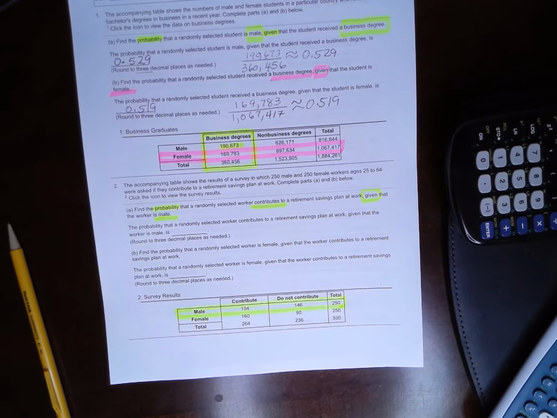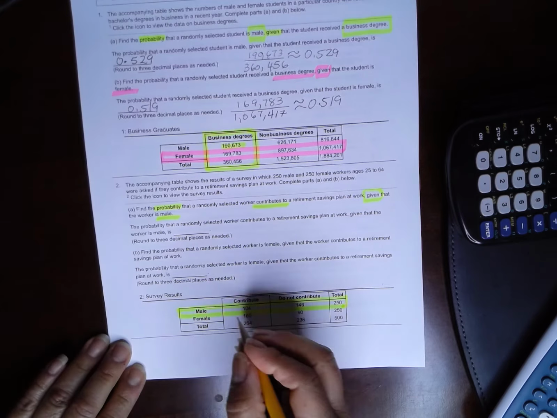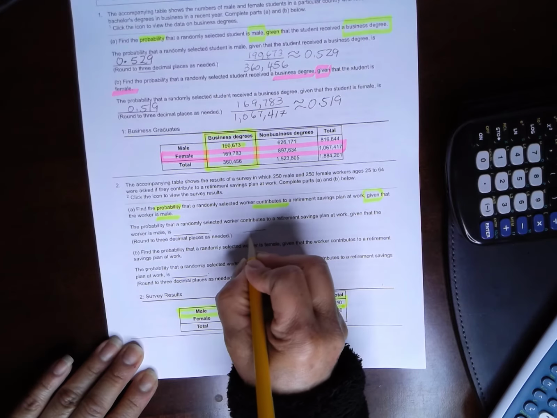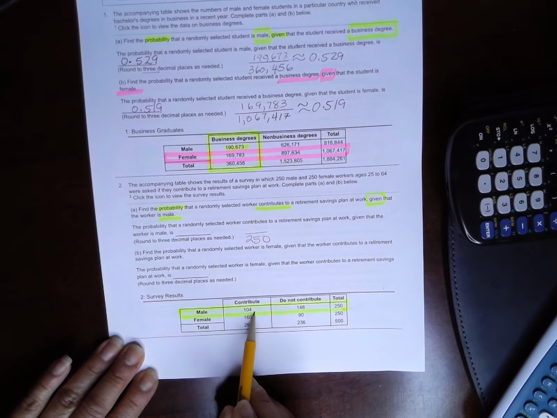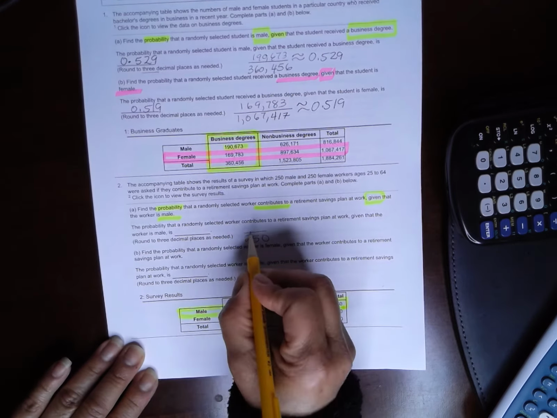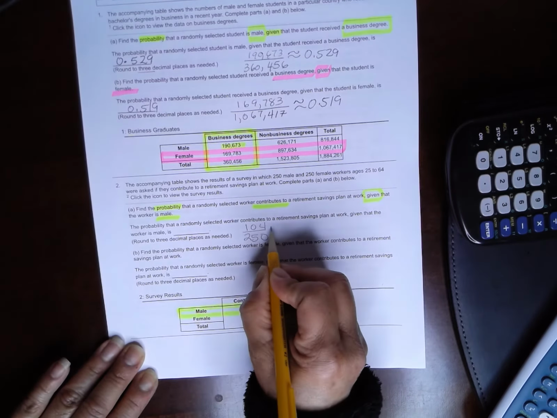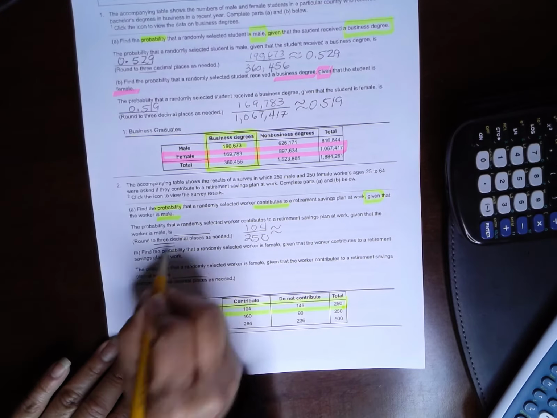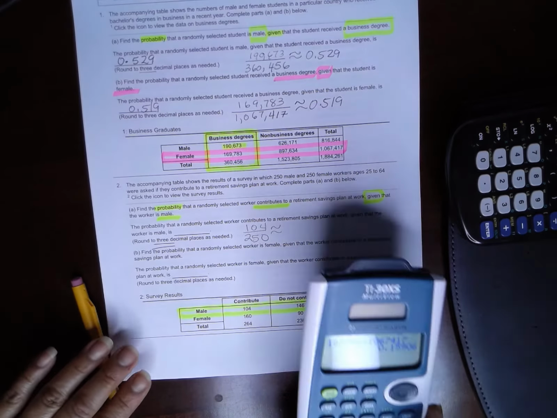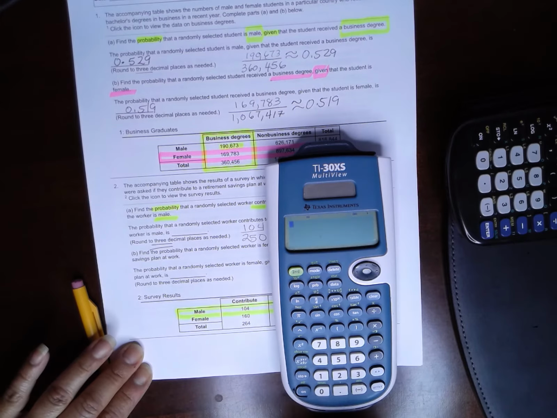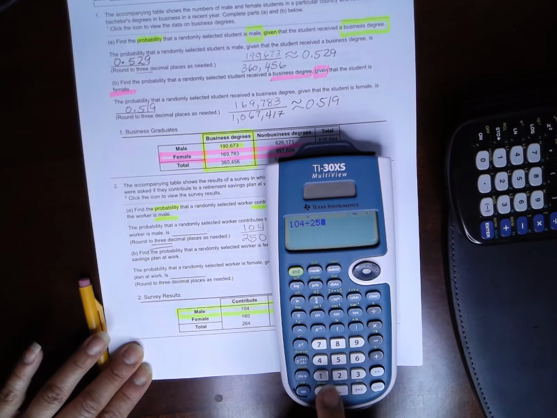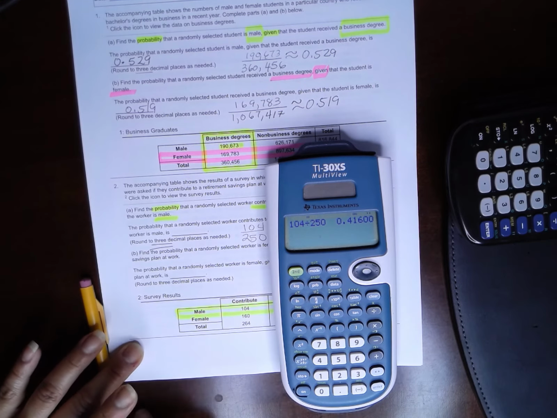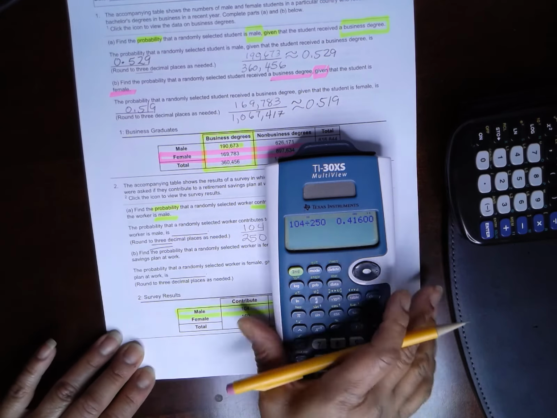So what that means is that the total for males will become my denominator, and my numerator is going to be the part that contributes. So that is 104. We round that to 3 decimal places. Again, it's not always 3. In this one, they ask for 3, but other problems will be different. So this is 0.416.